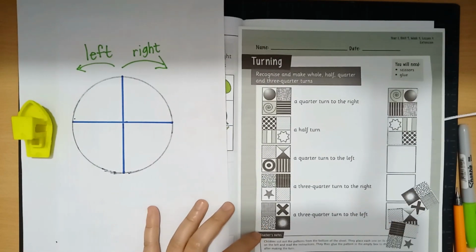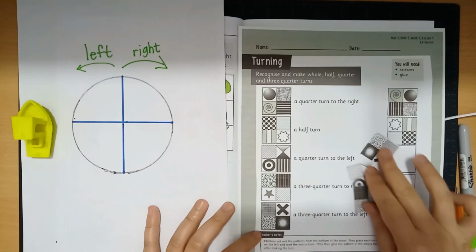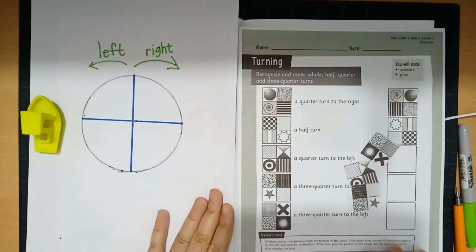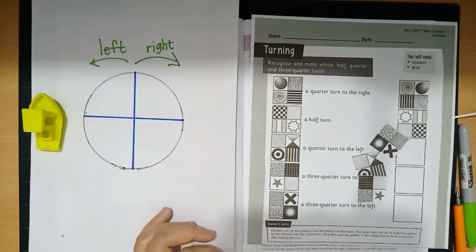Glue. Did I do it correctly? Okay. Now, you're going to do these 3 on your own. Can you do it? All right, congratulations.